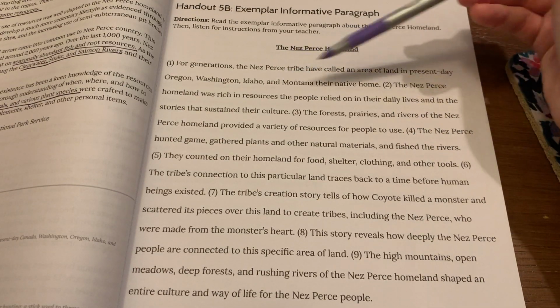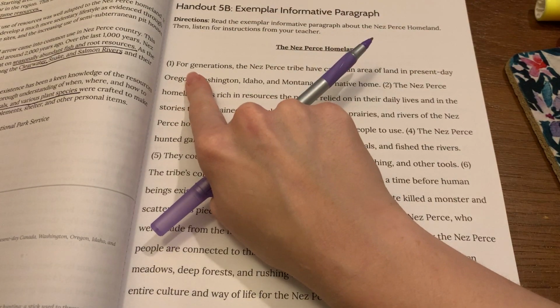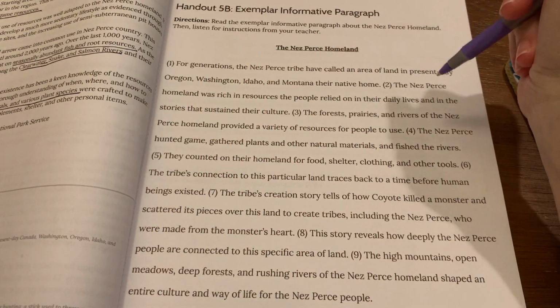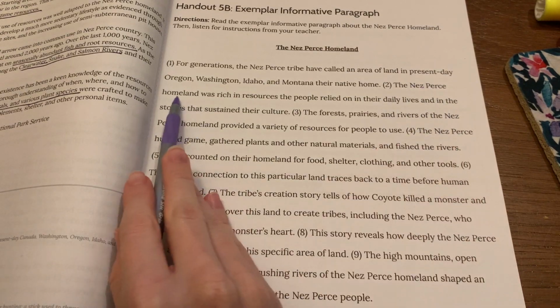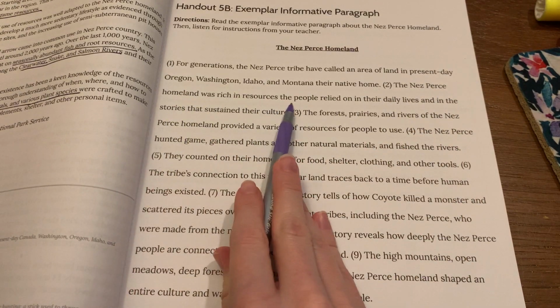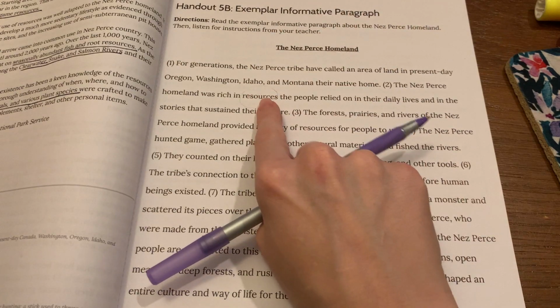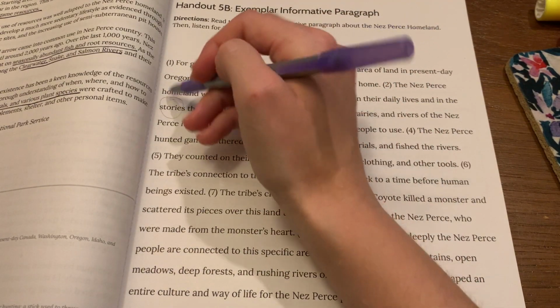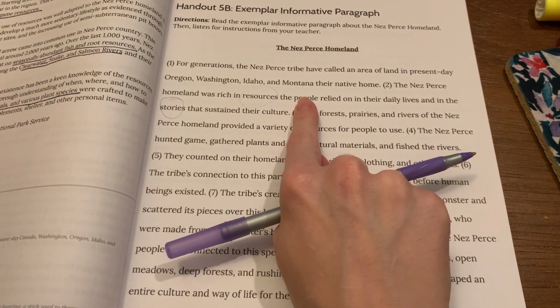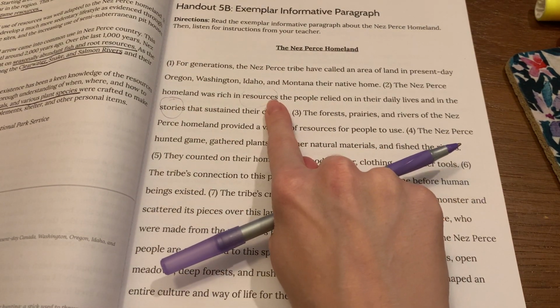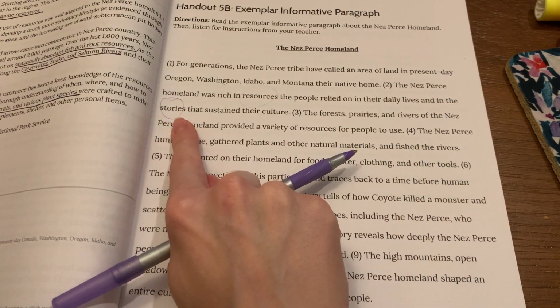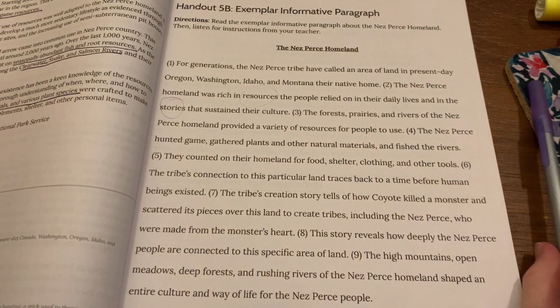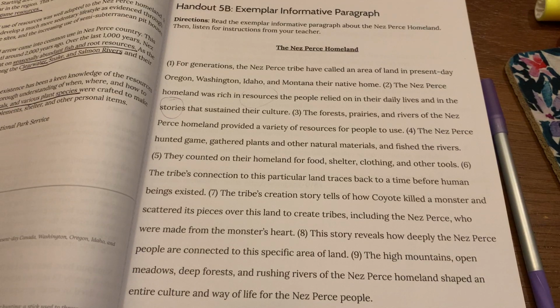All right? So this is the topic sentence. This first sentence is kind of like a hook. They're getting us excited about the Nez Perce. And then in the second sentence, we're saying the Nez Perce homeland was rich in resources and that people relied on their daily lives and stories. So these are the two main points that the writer wants to share about the Nez Perce homeland, the resources and the stories. All right, so I want you to work with your partner now.